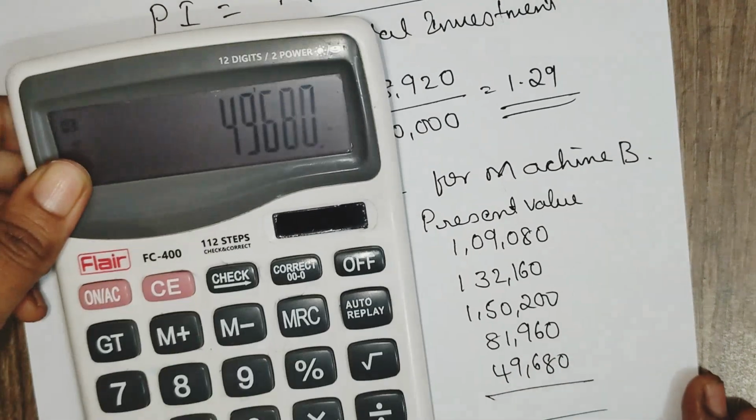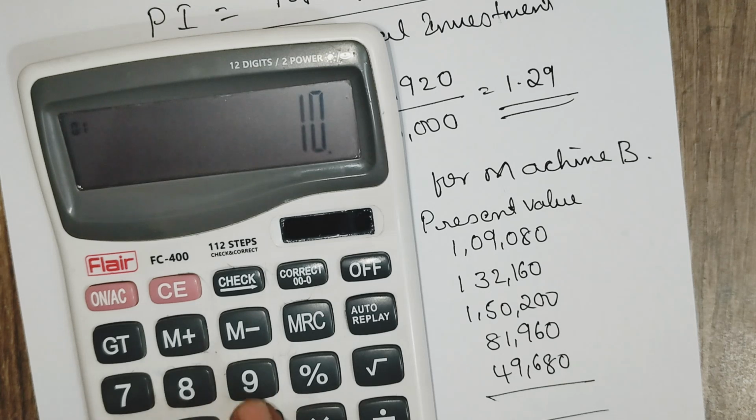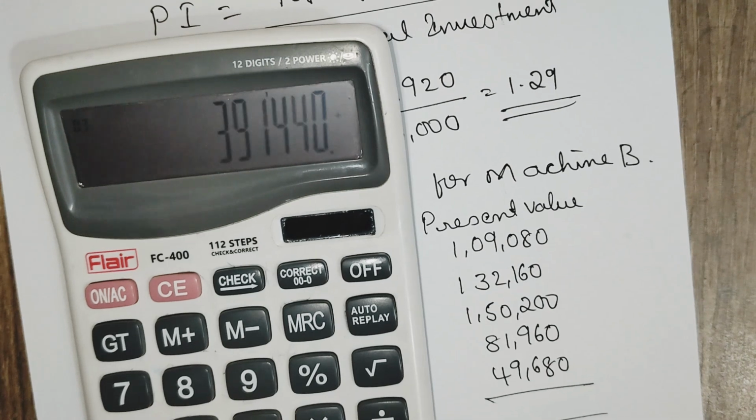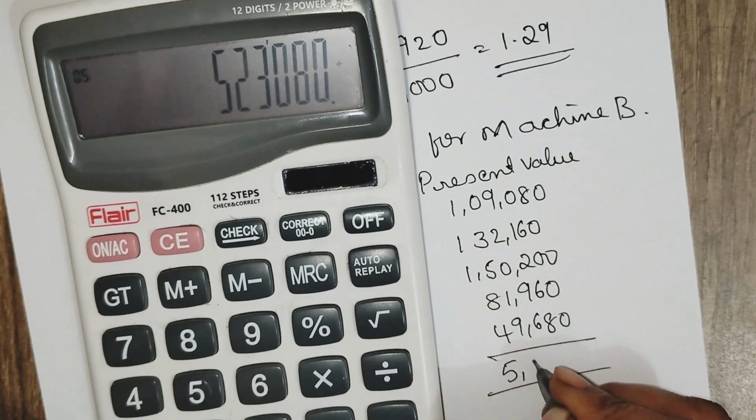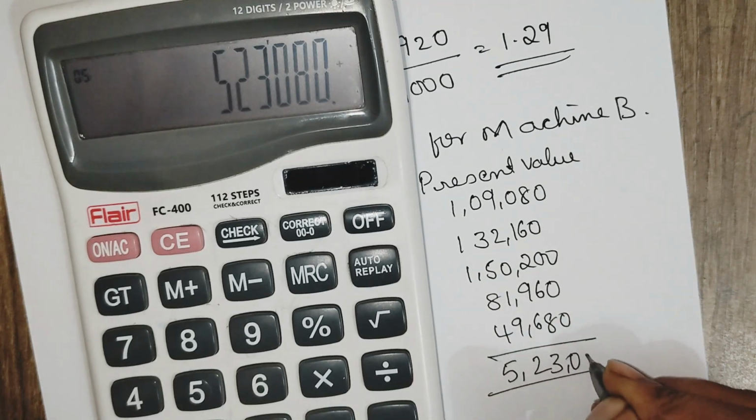Total is 1,09,080, 1,32,160, 1,50,200, 81,960, 49,680. Total is 5,23,080.